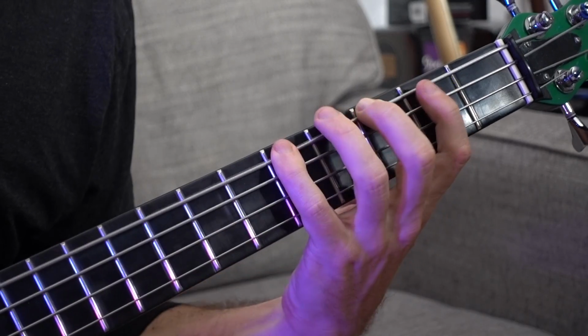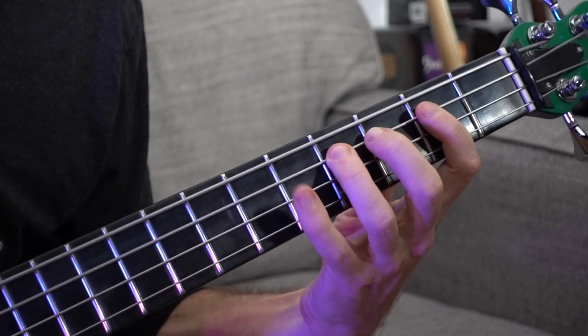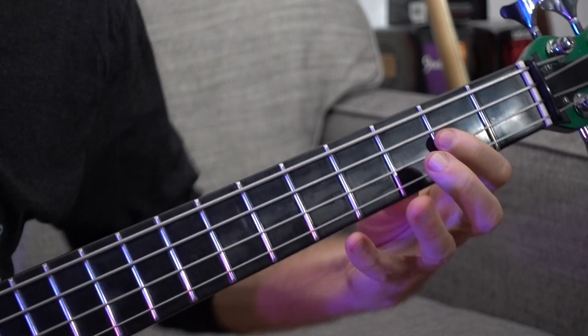Okay, so we have 3 modes. It's good to be able to do these back to back. Major, Lydian, Mixolydian is the name of this one. Now, it's all well and good to be able to play them, but let's hear what they sound like.